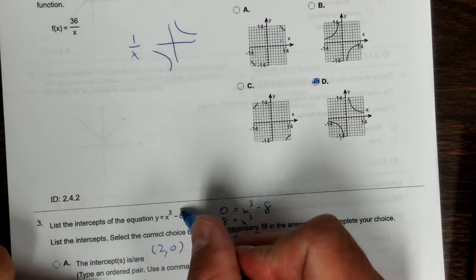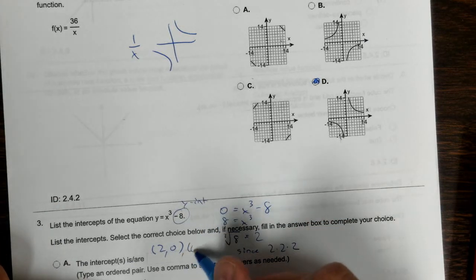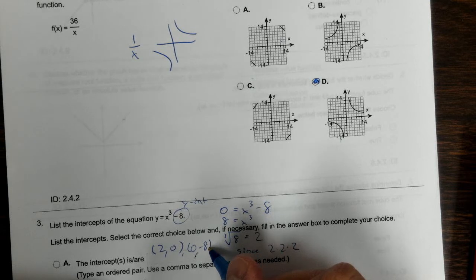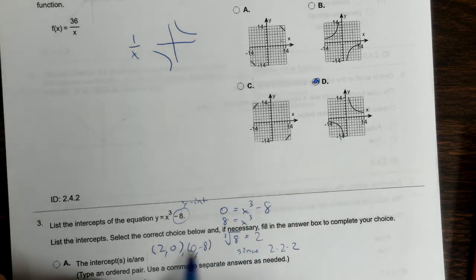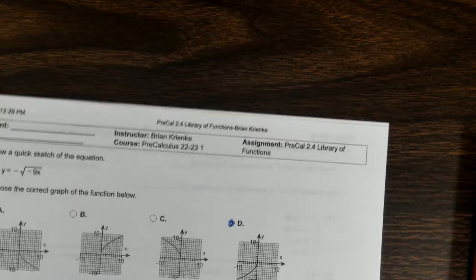The other is based on this, which is your y-intercept. So that's going to be (0, negative 8). So you do have 2 answers. The order doesn't matter, but you do have 2 answers on that one. If it were a 27, you'd have 3. If it was 64, you'd have 4, and so forth. Okay, so that's A.